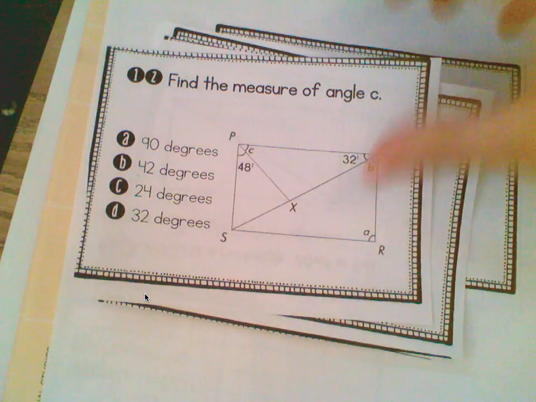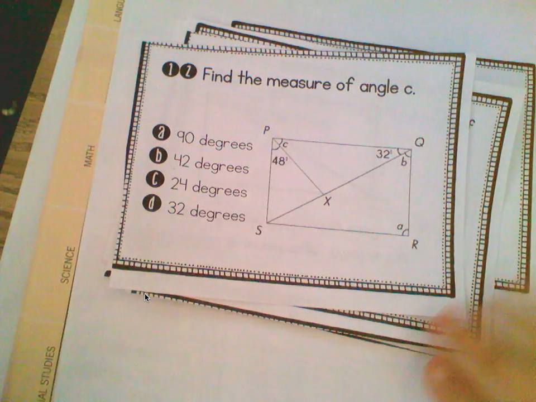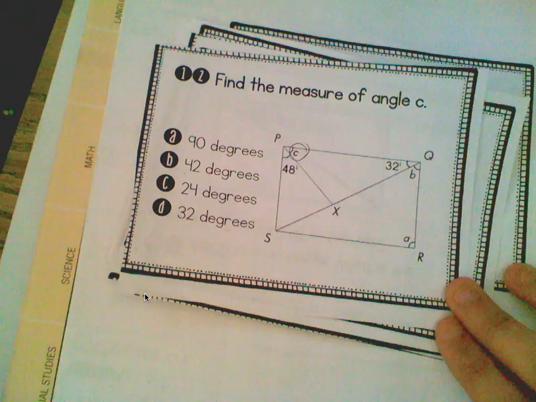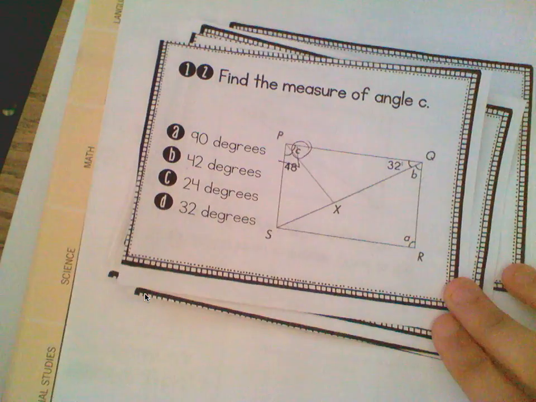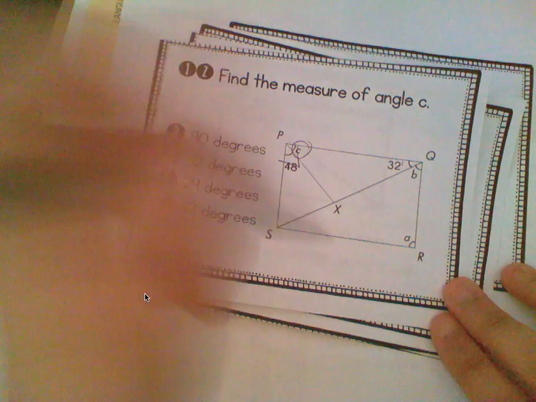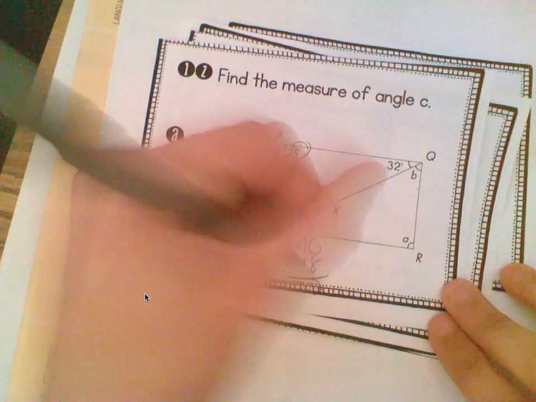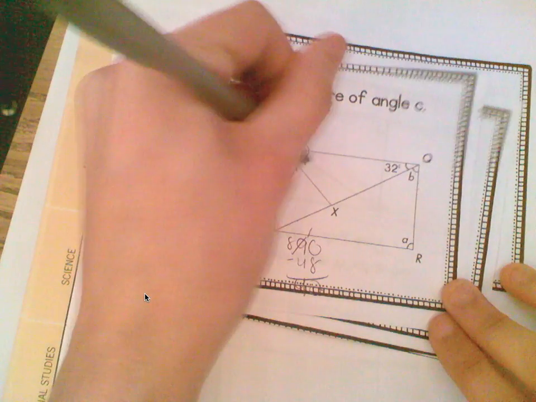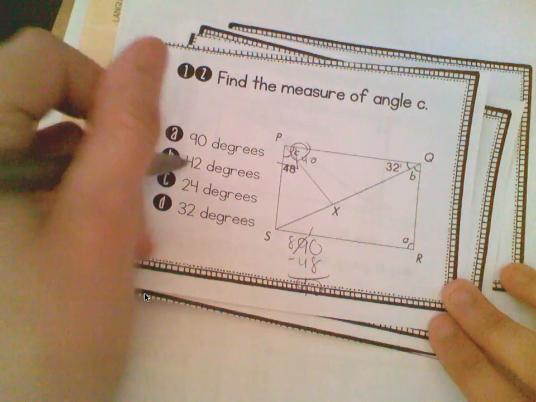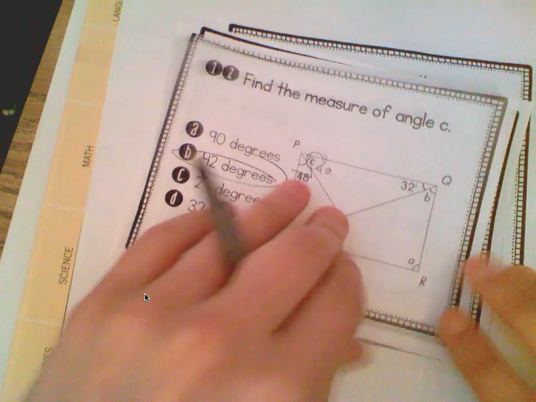Let's try another one. Find the measure of angle C. Angle C is right here. Again, this is a rectangle, so I know that I am taking 48 from 90, and I get 42 left over. And so I know that angle C is B, 42 degrees.